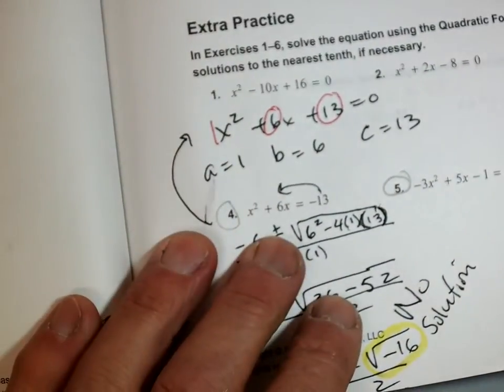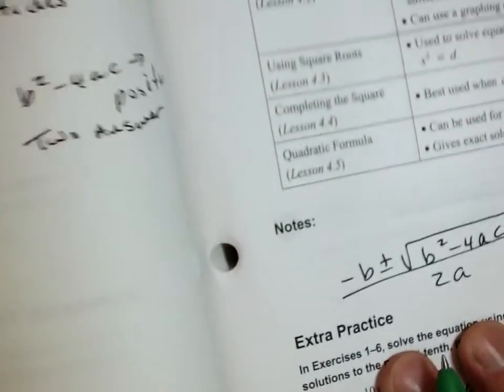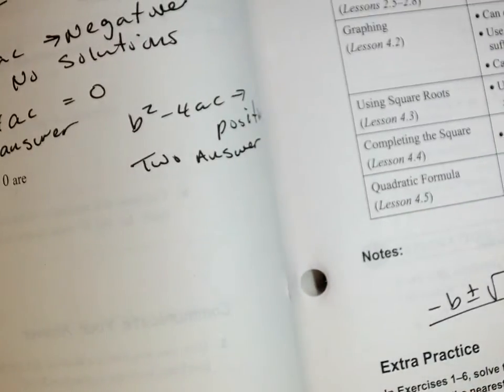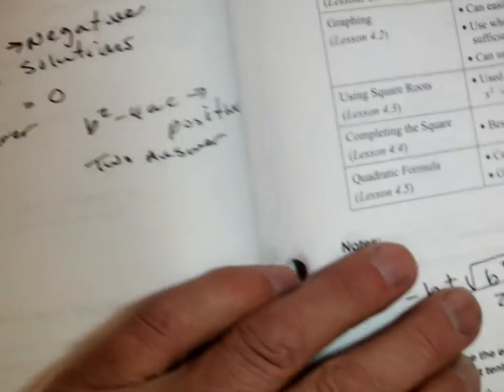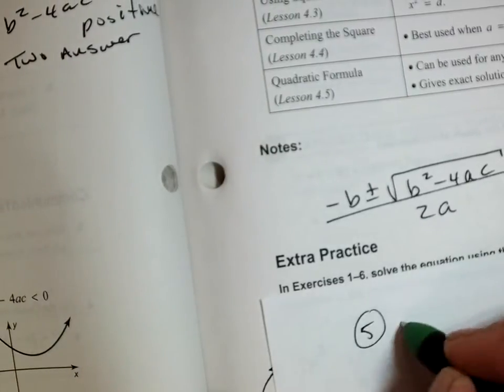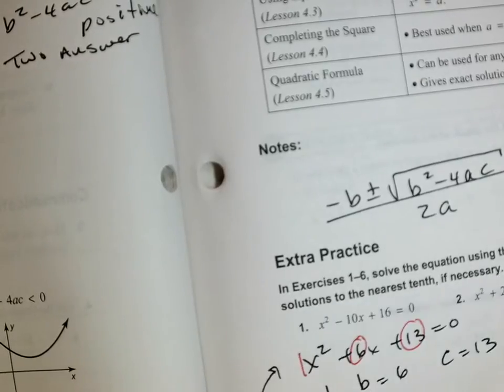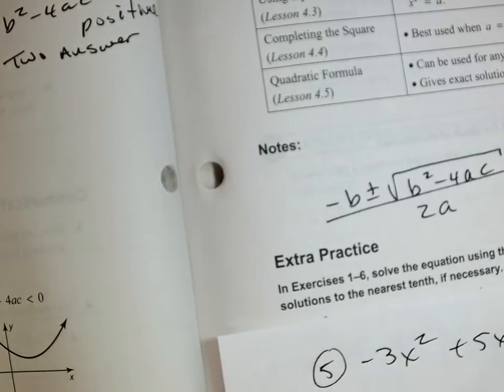Okay, let's do number 5, all right? And I might do 5 on a separate sheet of paper. I don't know if you guys want to or not, but I'm going to run out of room if I don't. So I'm going to run out of room in my journal, so I'm going to go 5 is a negative 3x squared plus 5x minus 1 equals negative 7.